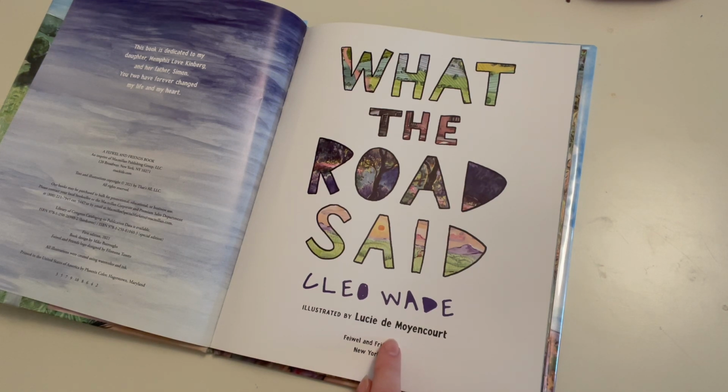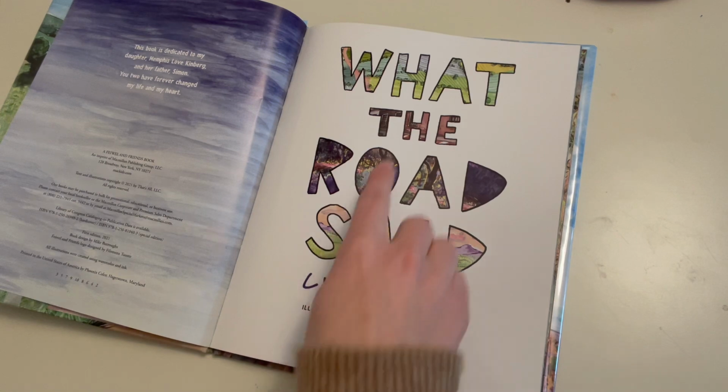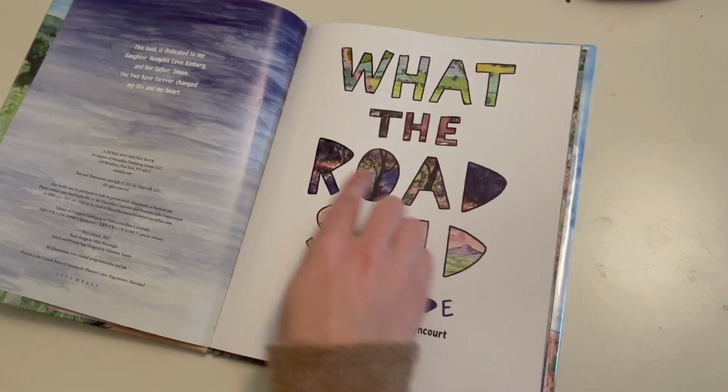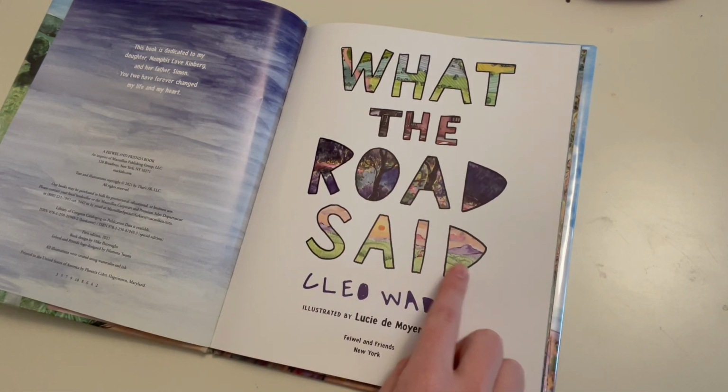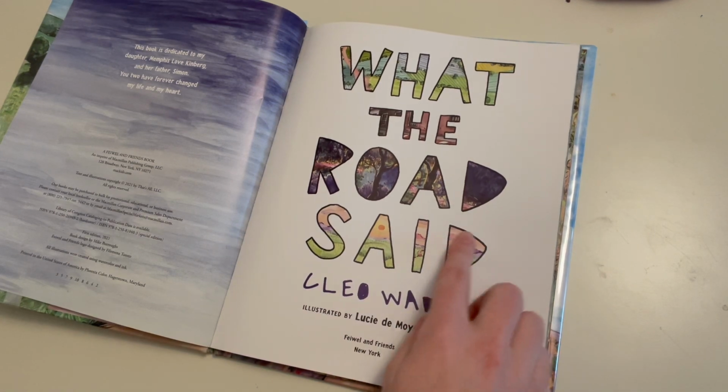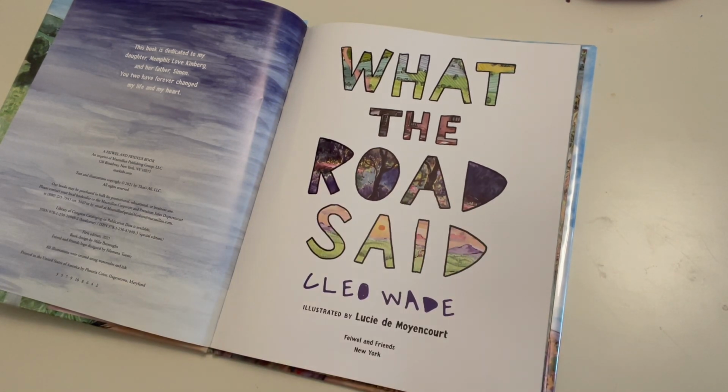What makes you say that? I think you're right. I think this road, you can see pieces of the road in the title or the illustrations of these bubble letters. Next, let's talk about typography.